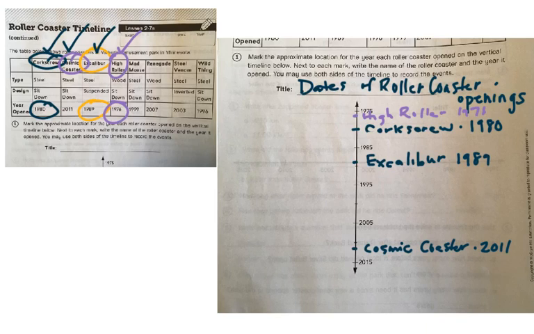The next one is Mad Mouse, 1999. So halfway between 1995 and 2005, this would be 2000. So just before that halfway mark is Mad Mouse. This one kind of makes me a little bit sick because it's so jerky. 1999. Check.